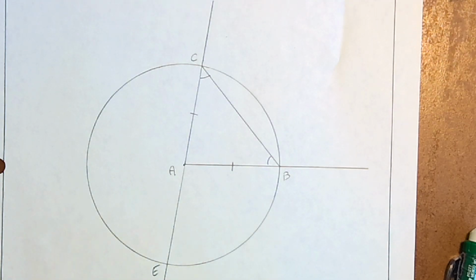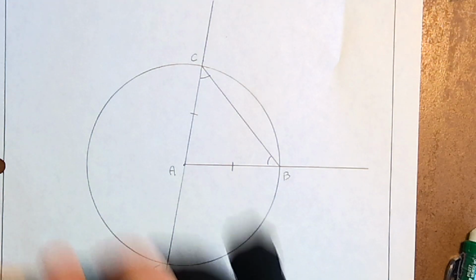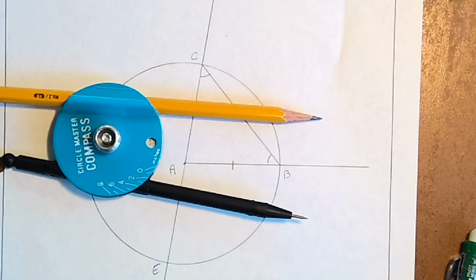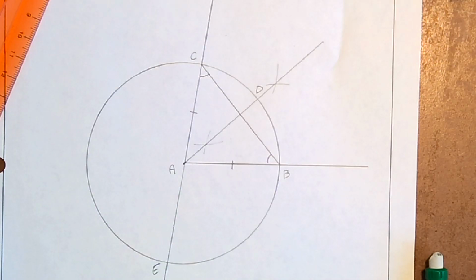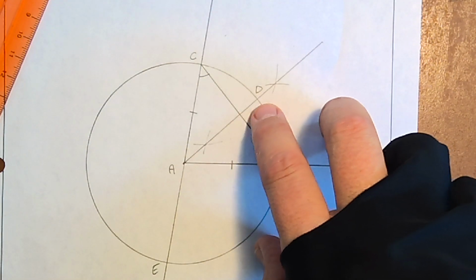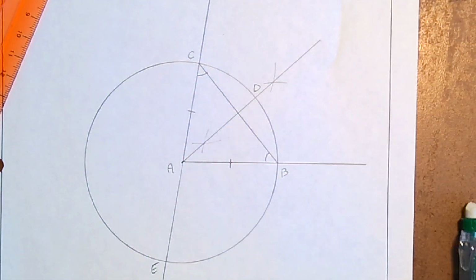So let's bisect segment CB. So I want you to bisect segment CB with your construction tool. Ready? Go. Okay, then you should have had this on your paper here, and we're going to call that intersection with our circle D.